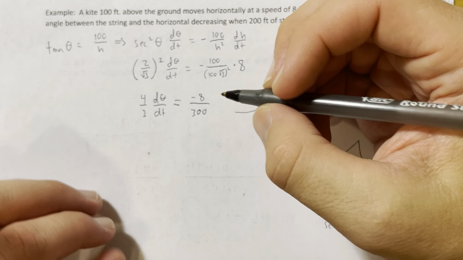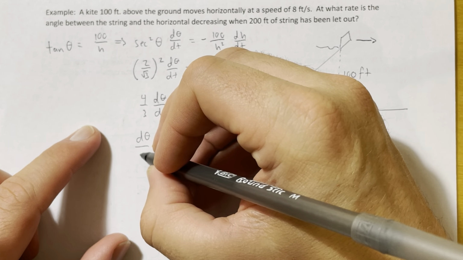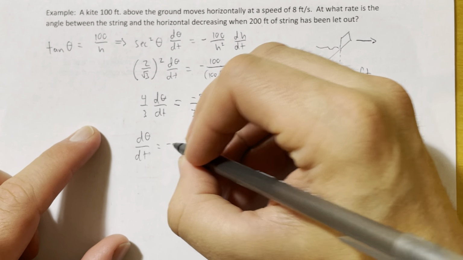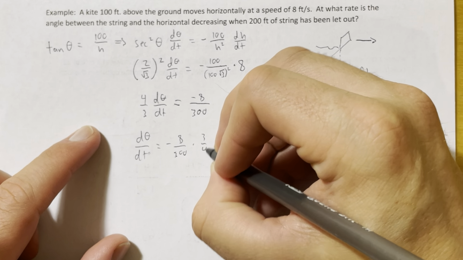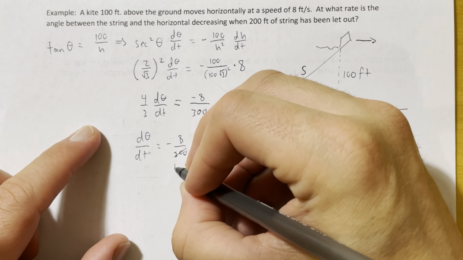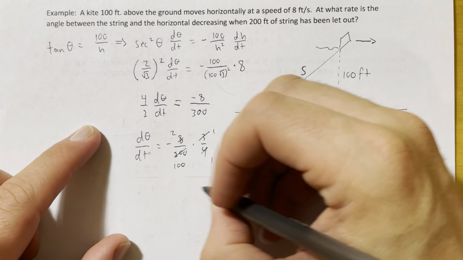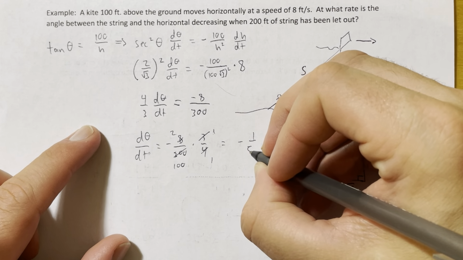Okay? I can solve this by cross-canceling now, or multiplying by the reciprocal of that. So d theta dt is equal to negative 8 over 300 times 3/4. Do yourself a little cross-canceling here. That's going to give me a 1 and a negative 2. So I have negative 2 over 100, or negative 1/50.